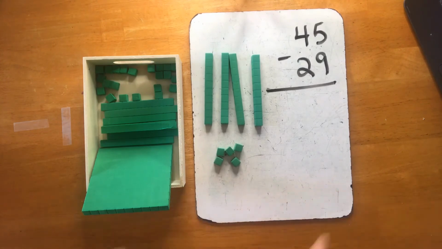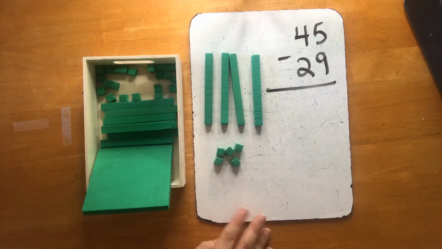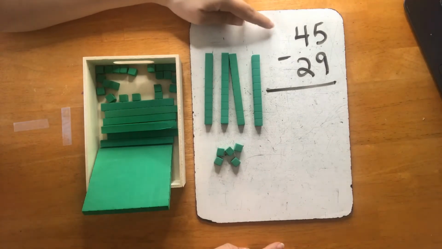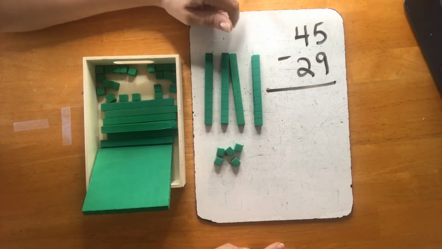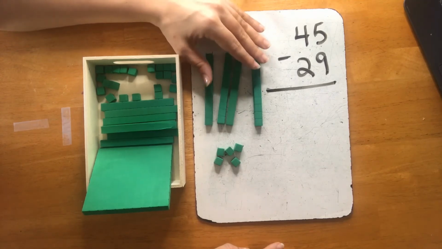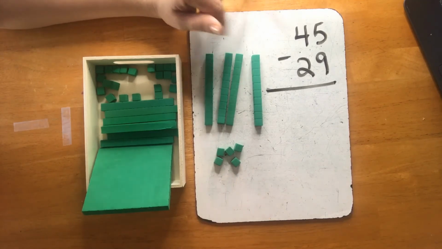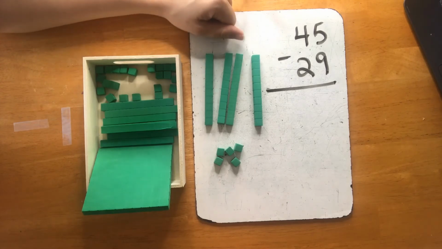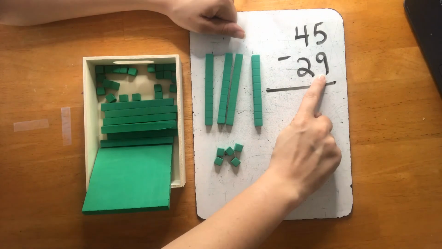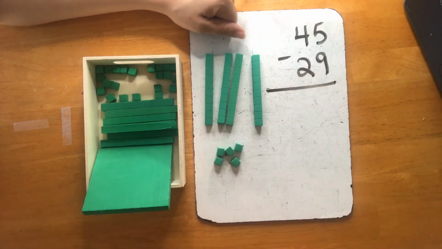So here is 45 minus 29. Here I have the traditional algorithm written out, and again, it's important for the students to see this and make that connection. The student should start by modeling 45. They have 4 10s and 5 1s with the blocks, and this should be written out vertically to indicate that first we're going to be subtracting the 1s and then the 10s.